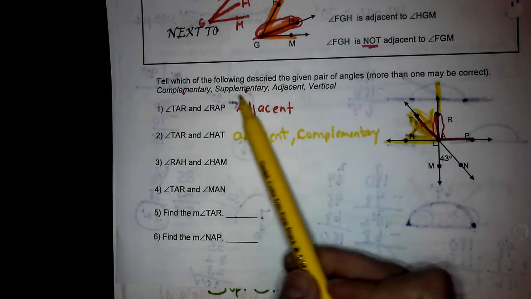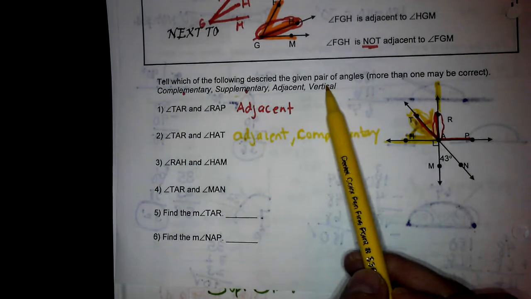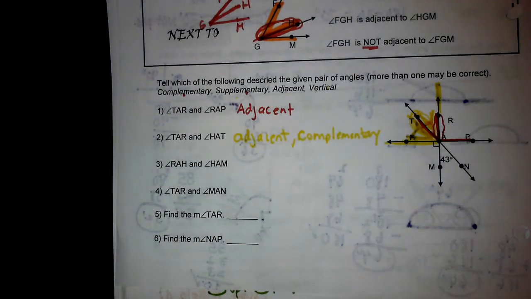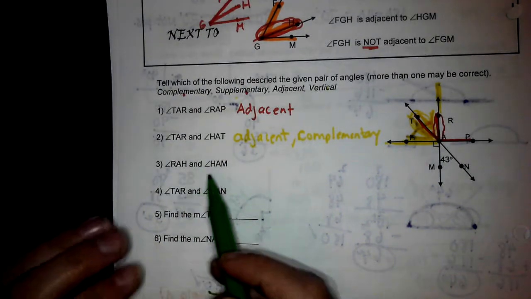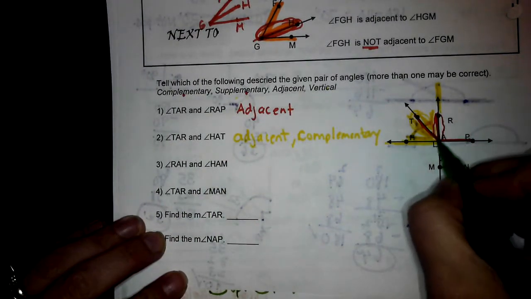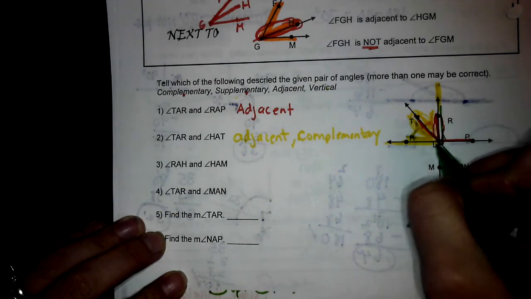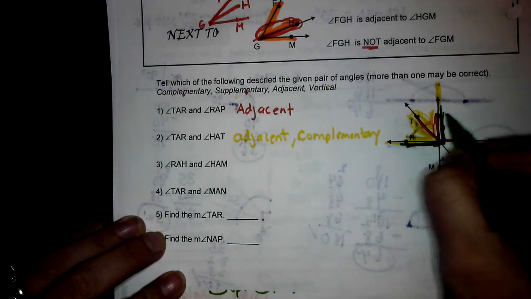Okay, they're not supplementary, they don't form a straight line, and they're not opposite each other, so it's just these two. All right, let's take a look at the next one, RAH. So R to A to H. Okay, I got that one.